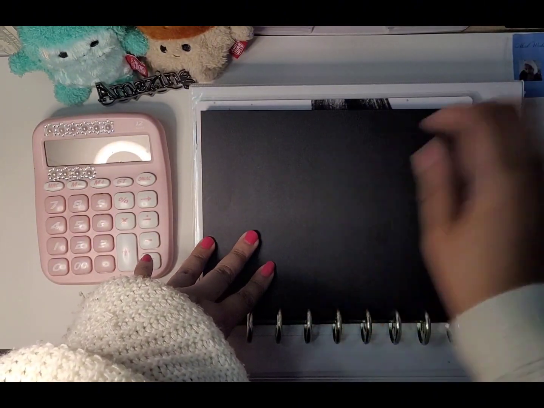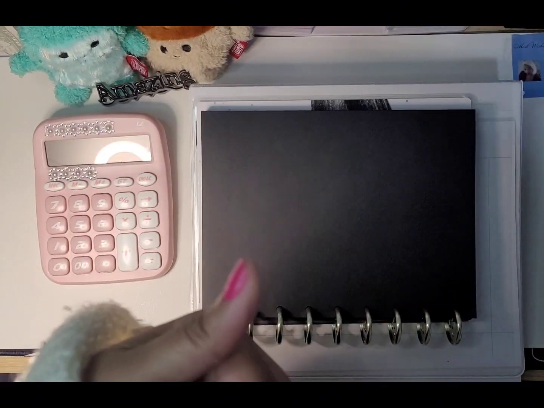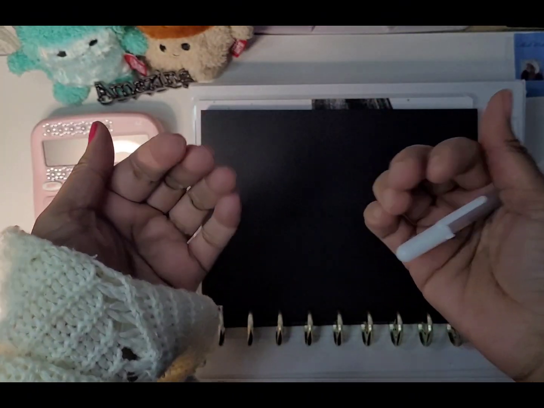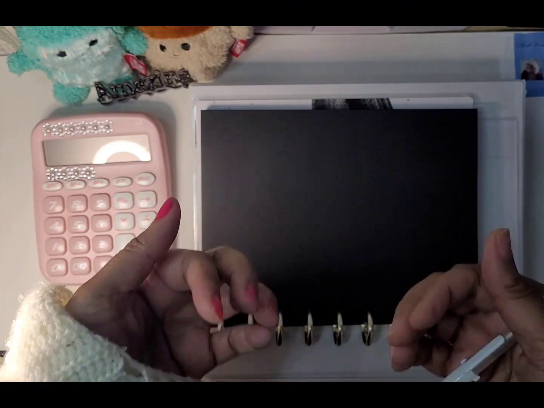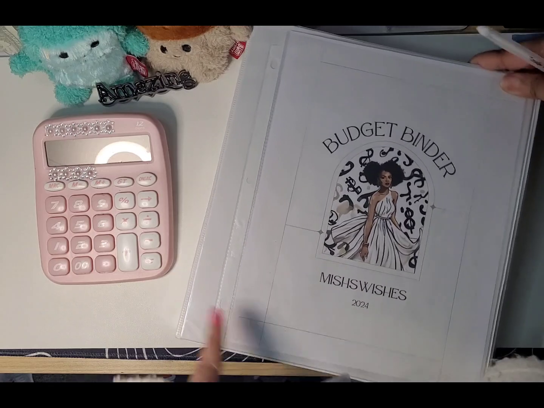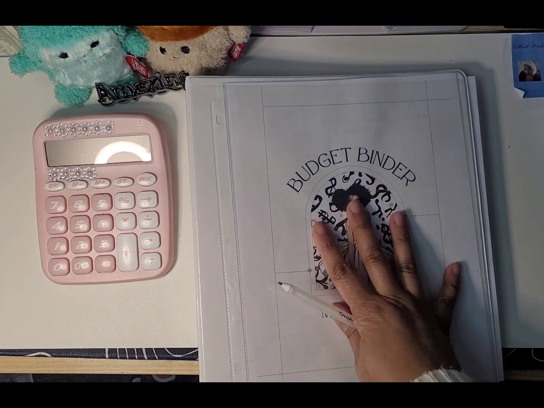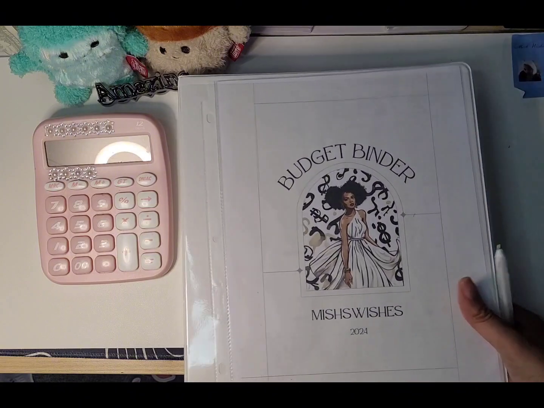So today, like I stated earlier, I am going to show you how I create my budget. I do have a budget binder that I created for myself, and we will be going over this along the way.